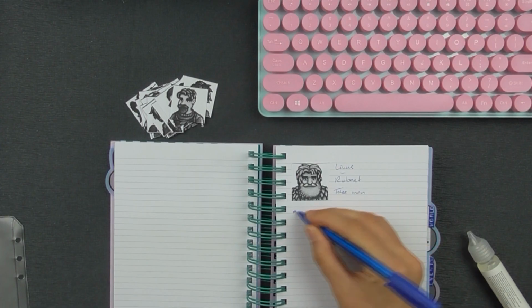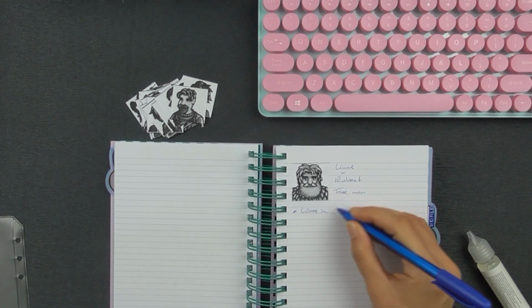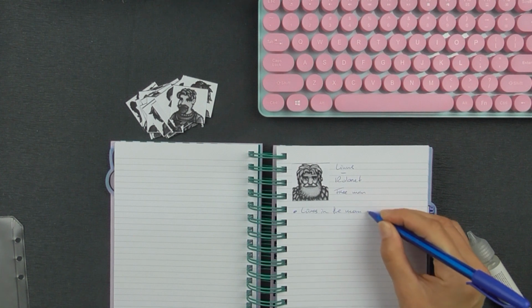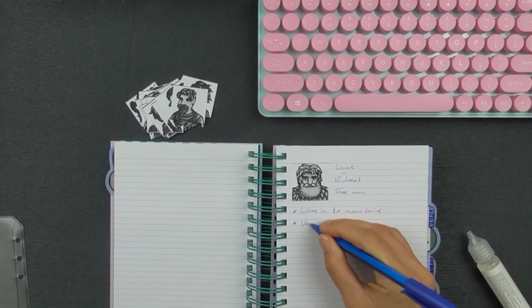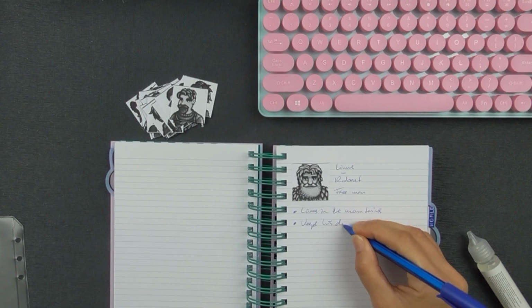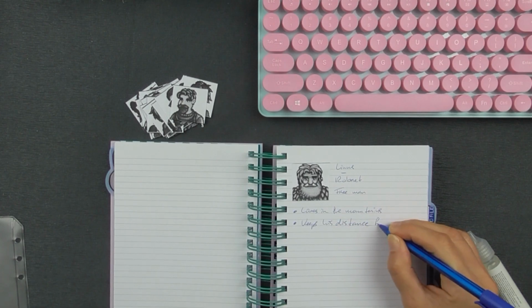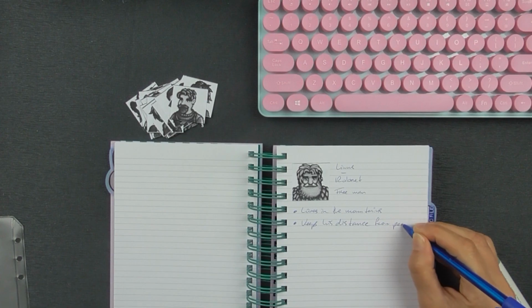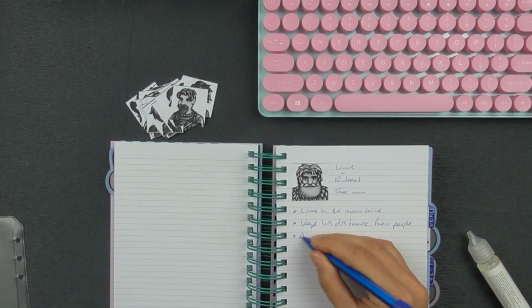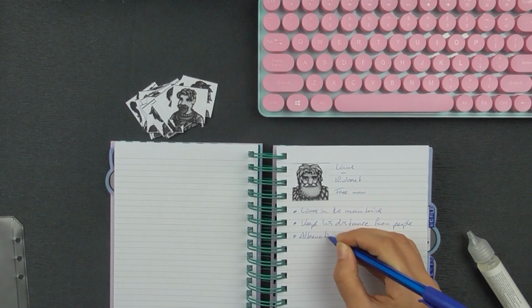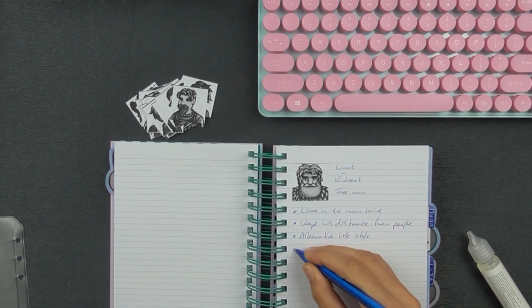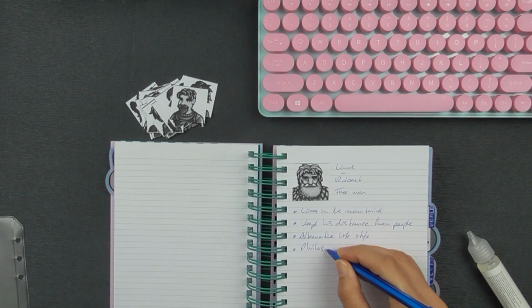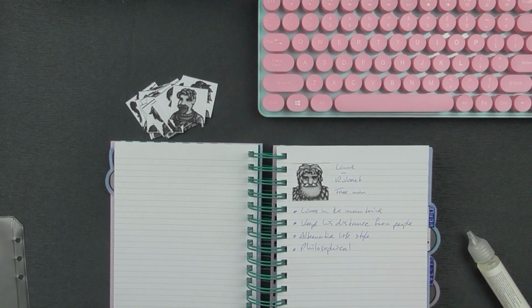Lives in the mountains. It's like a mountain man. Keeps his distance from people. Alternative lifestyle. I would definitely call him philosophical. Philosophical. Which is not like fickle. So there is Linus. Okay.